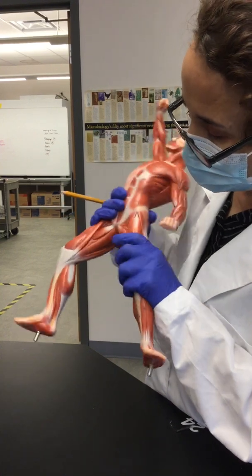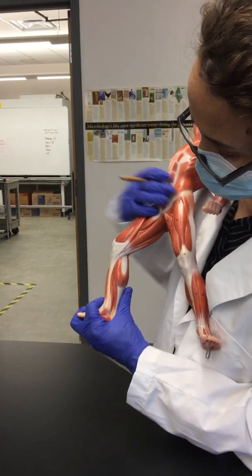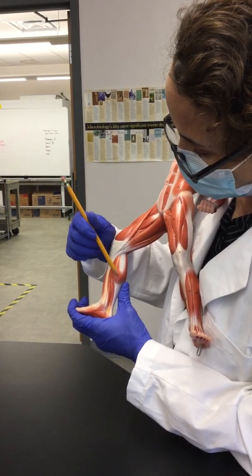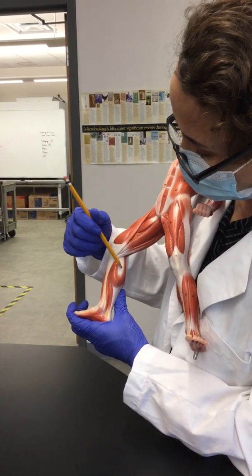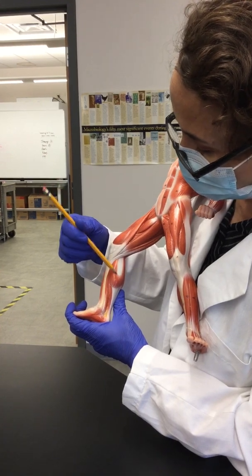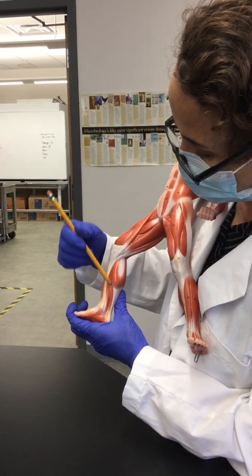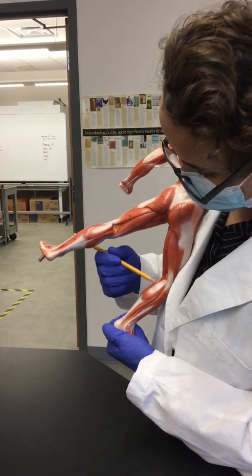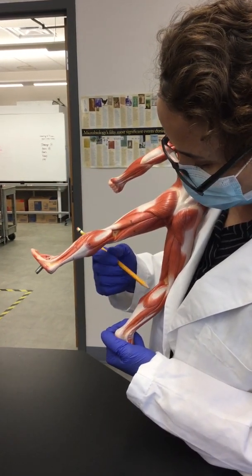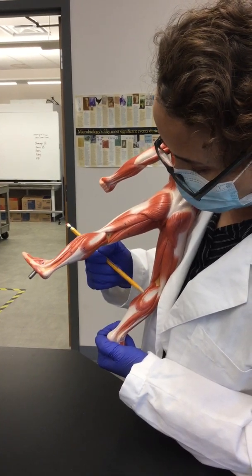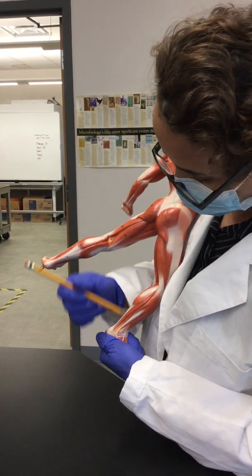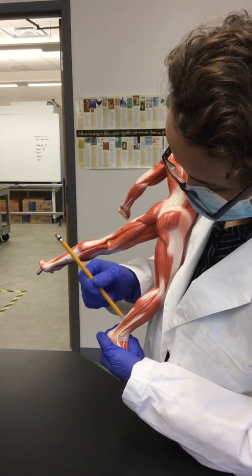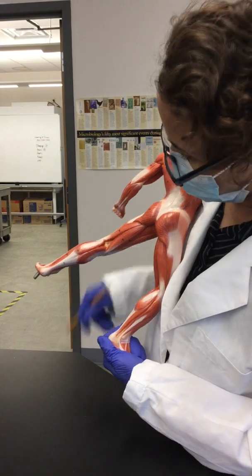Now in the posterior portion of the leg muscles, we have this that is called the gastrocnemius. This is the medial head of the gastrocnemius, and this is the flexor digitorum. And here on the lateral side, you can see the lateral head of the gastrocnemius. So this is the lateral head of the gastrocnemius, this is the medial head. And this one in here will be the fibularis longus.